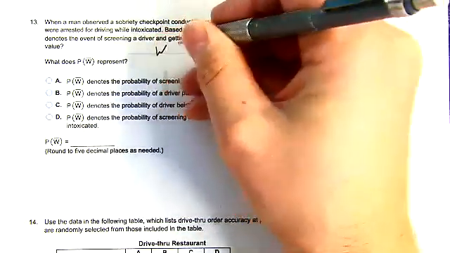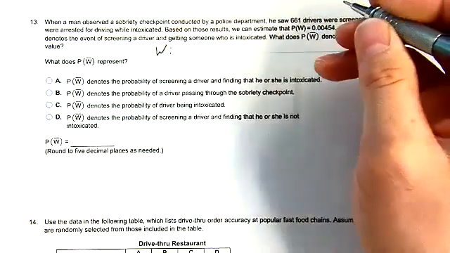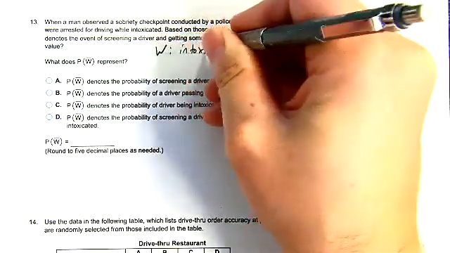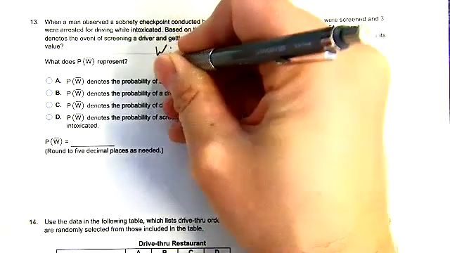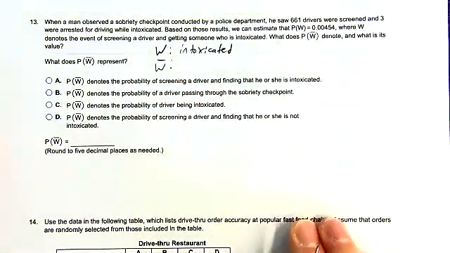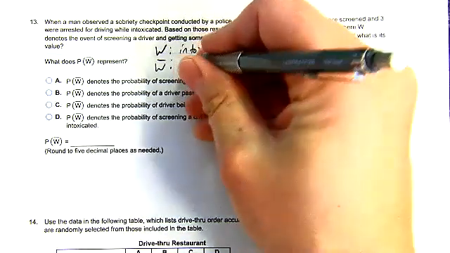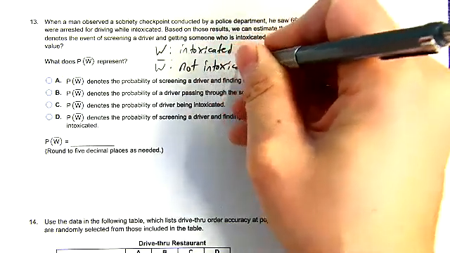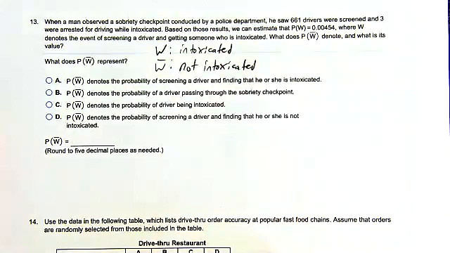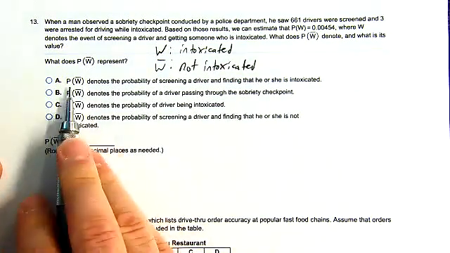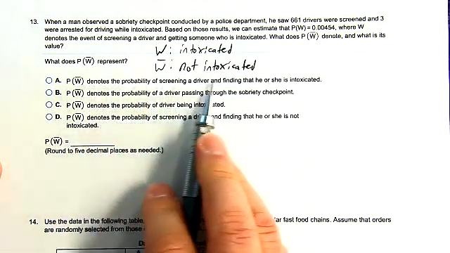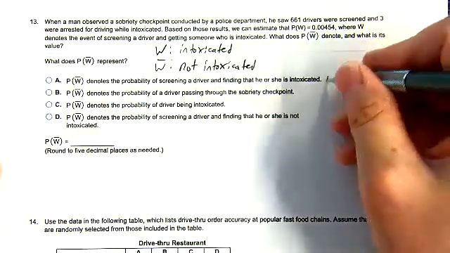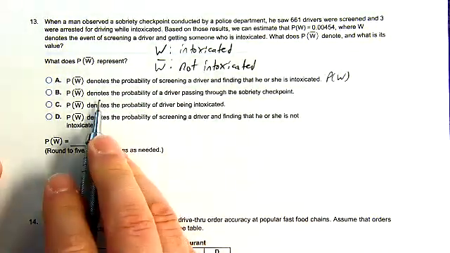So W is the person's intoxicated. So W complement is basically just adding the word not. If you've noticed, in every one of these examples I've done, all I've done is added the word not or no. So it'd be not intoxicated. So we would say, I believe if we look at, well, let's just look at all of them. Denotes the probability of screening a driver and finding that he or she is intoxicated. That's P of W. So that one's out.